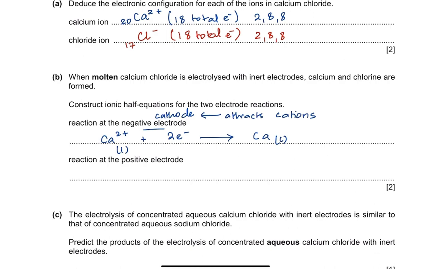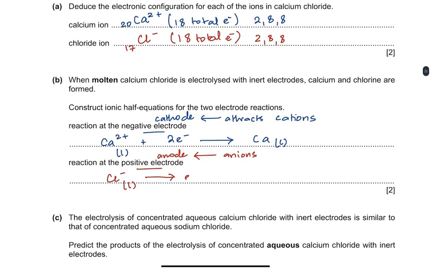Reaction at positive electrode. At the positive electrode, which is also known as the anode, the anions are attracted. So chloride ions, which were in the liquid state, will go over here. They will lose their 1 electron and become chlorine gas. We should realize that in order to get Cl2, we need two chloride ions, so two electrons will be lost and we will get 1 mole of chlorine gas.